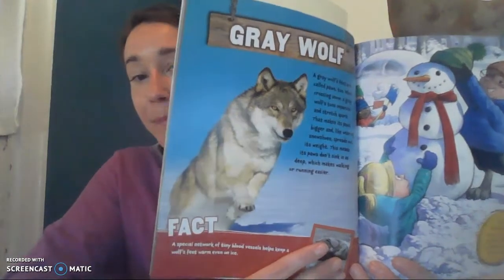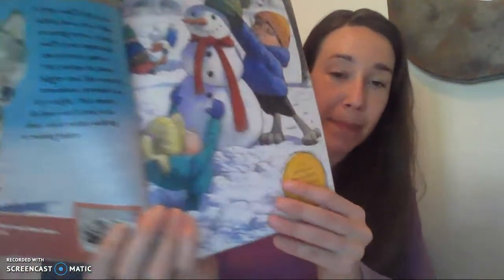So let's try and use our third clue we talked about, noticing when the information changes. So here's the next page in this book, and there's a fact box at the bottom that I'm going to read to you. It says, a special network of tiny blood vessels help keep a wolf's feet warm even on ice. And the information here under the heading tells me that gray wolf's feet are called paws. When they cross snow, the wolf's toes separate and stretch apart, making its paws bigger, like wearing snowshoes. Okay.